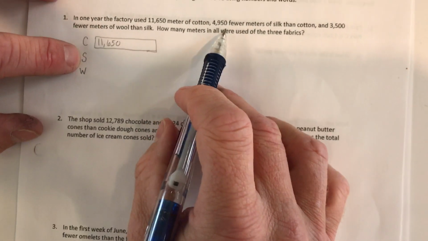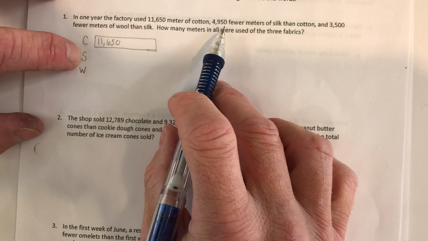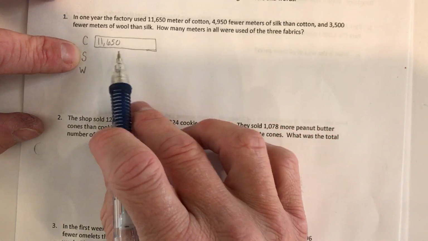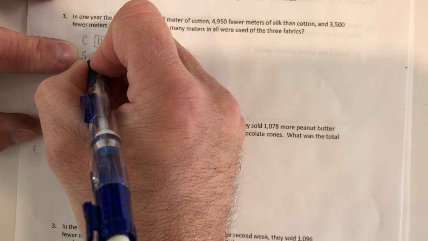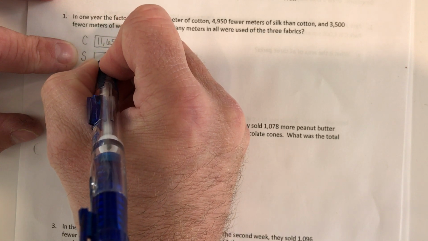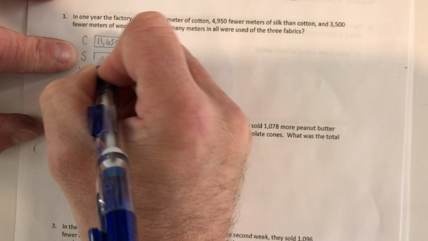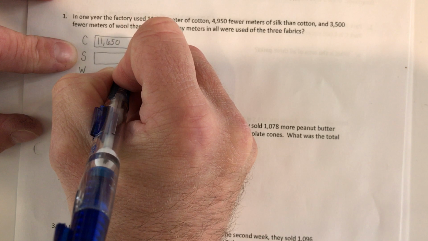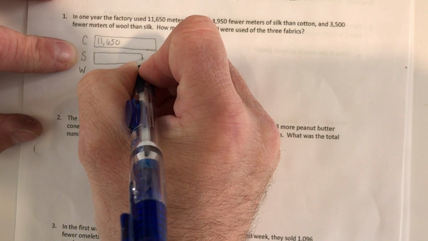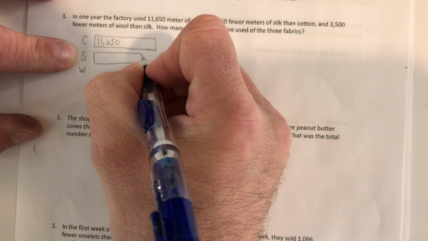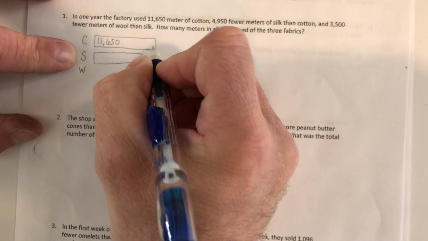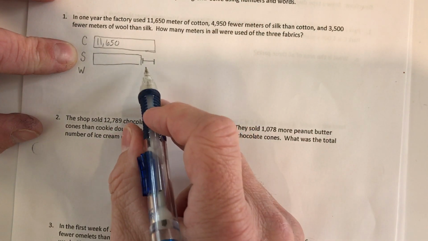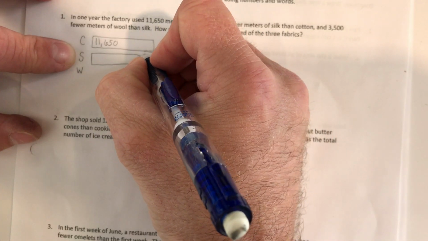Then it says 4,950 fewer meters of silk than cotton. So we're going to make our silk a smaller tape. And again, if you're a big drawer, you have big numbers, try to really squeeze them in. This is why these pencils are great. Mechanical pencils, nice and tiny.